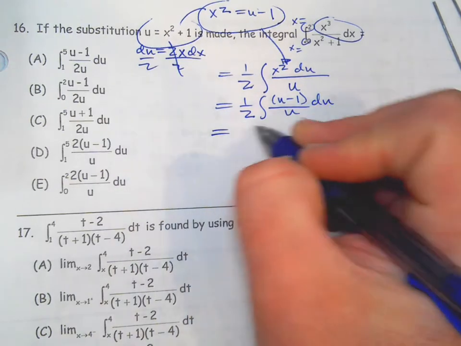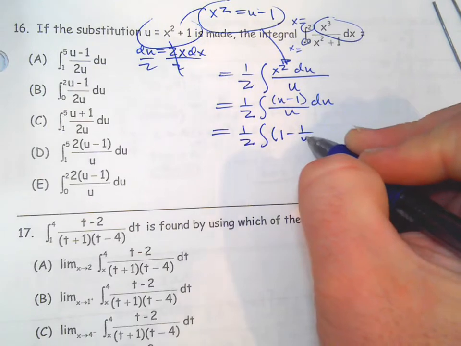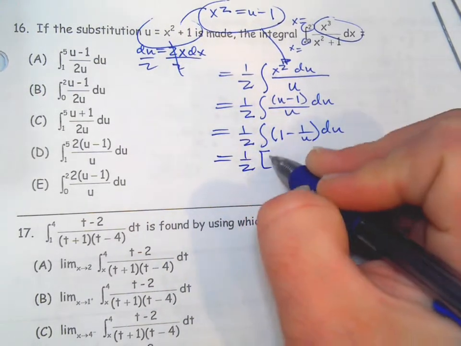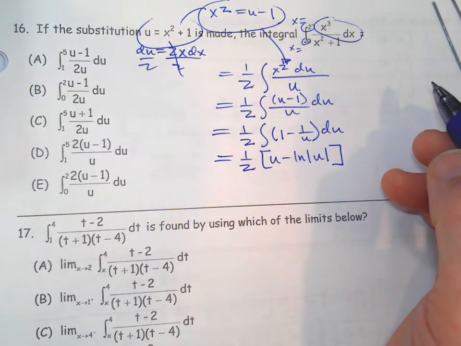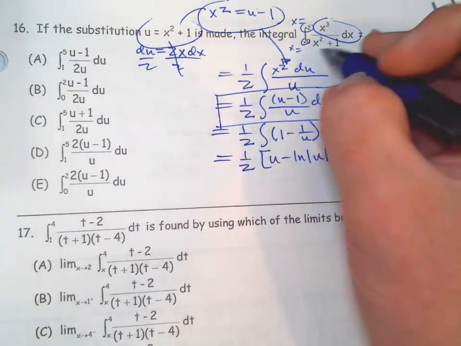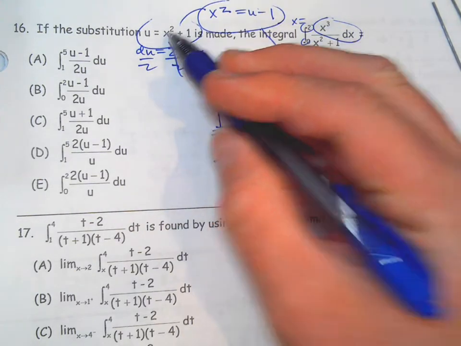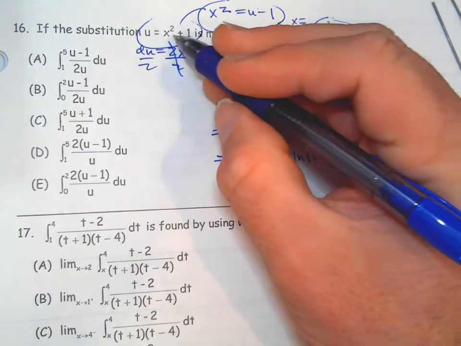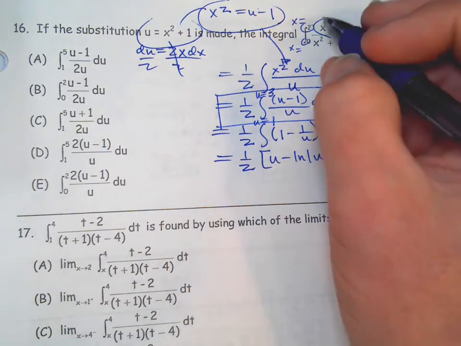Now to integrate this, we want to distribute that division. All right, so then we get 1/2 u minus the natural log of the absolute value of u. Oh, shoot, we're not even supposed to go that far. So it looks like this is good enough, but we do need to change the limits. So u here, you plug in x equals 0 into that, and you get u equals 1. The top one, you plug x equals 2 in. 4 minus 1 is 3. So we need the one that has limits 1, or let's see, 5.